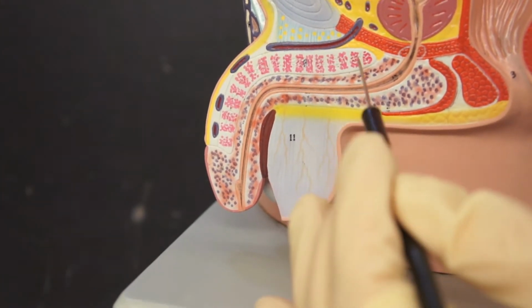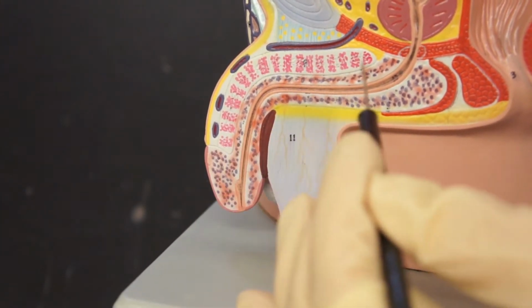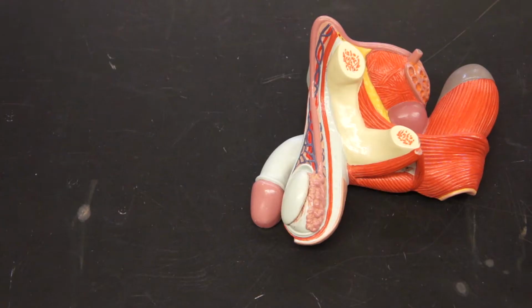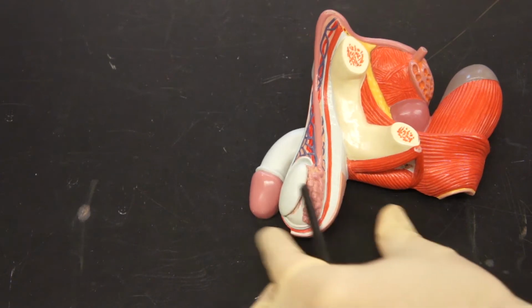We have the corpus cavernosa, and then deep to that, we have the corpus spongiosum. Here we have a model of a testis, testes plural.